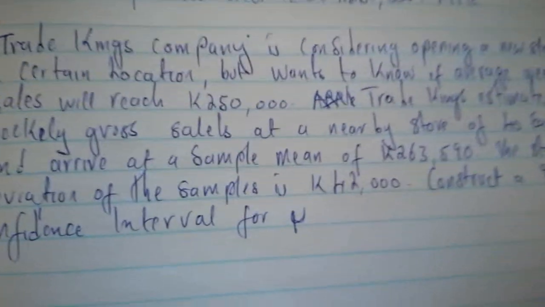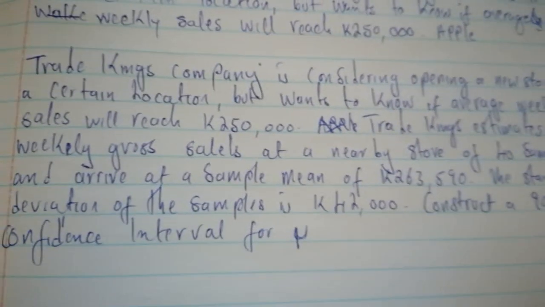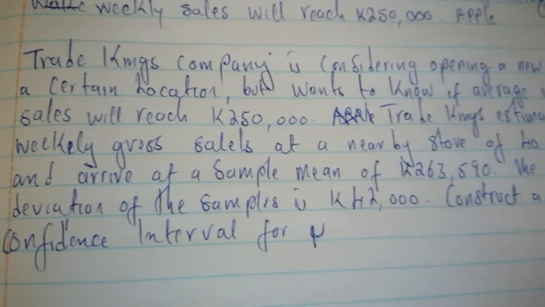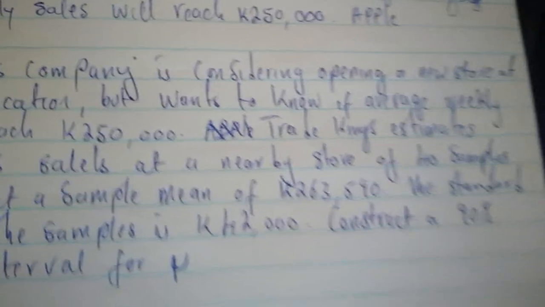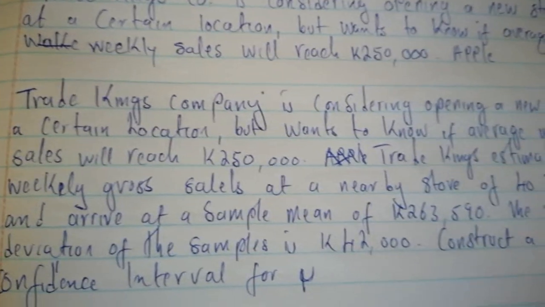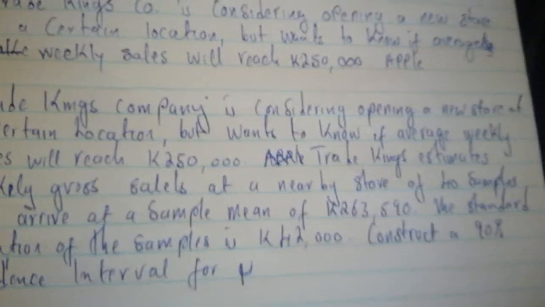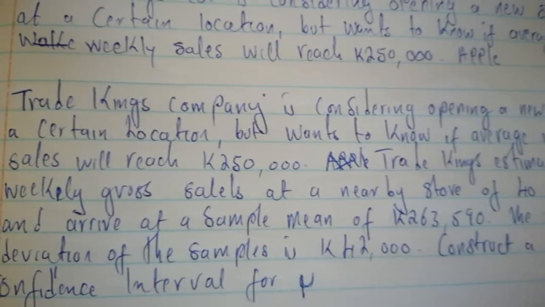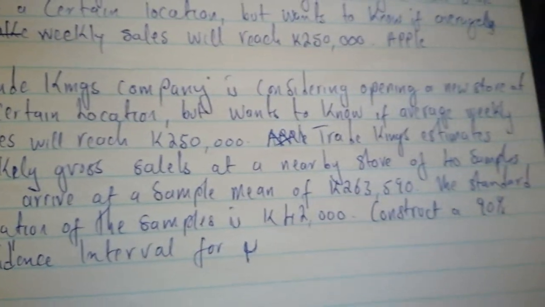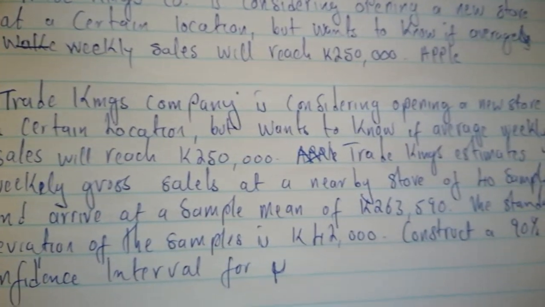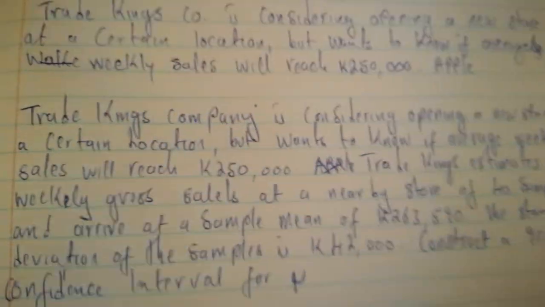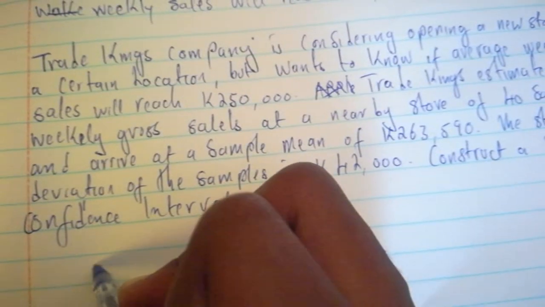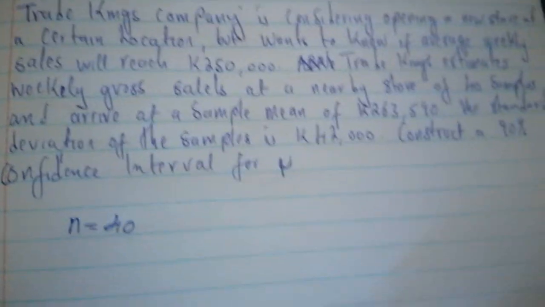Let's look at a different question where we might use our z table. In this case, we want to use our z, the standard normal distribution table. Alright, so the question says Trade Kings company is considering opening a new store at a certain location, but wants to know if average weekly sales will reach 250,000. Trade Kings estimates weekly gross sales at a nearby store of 40 samples. From the statement, we've been told our sample size is 40. So the fact that our sample size is more than 30, we use our z-score.